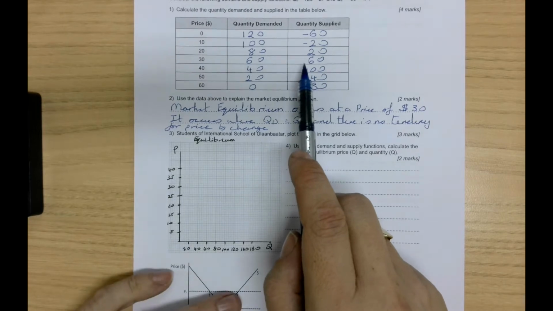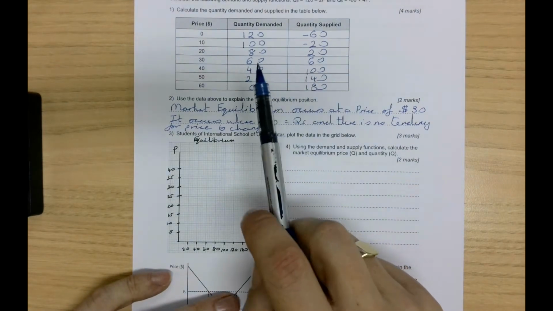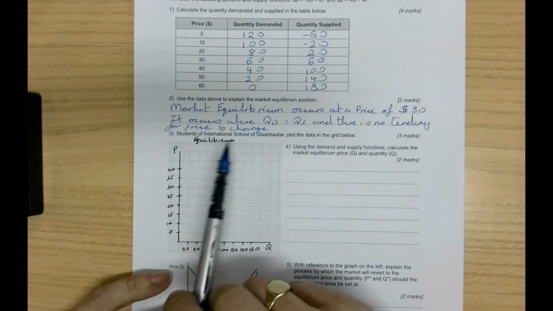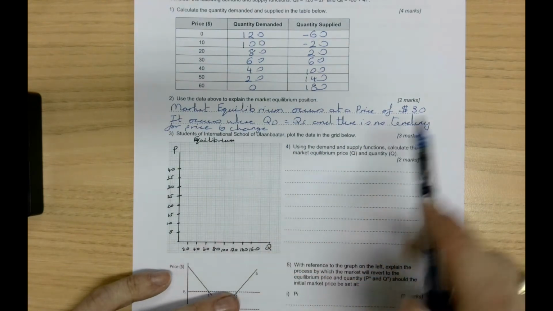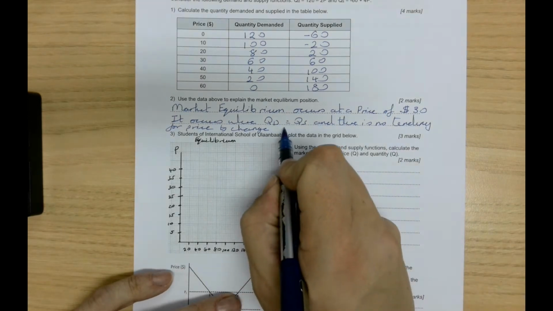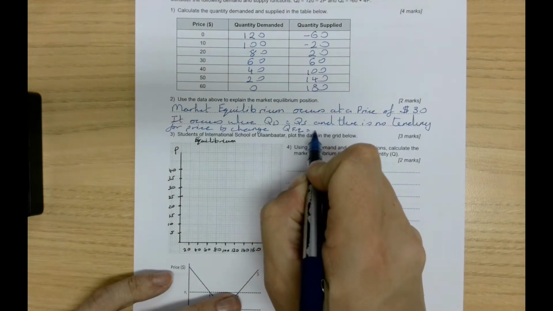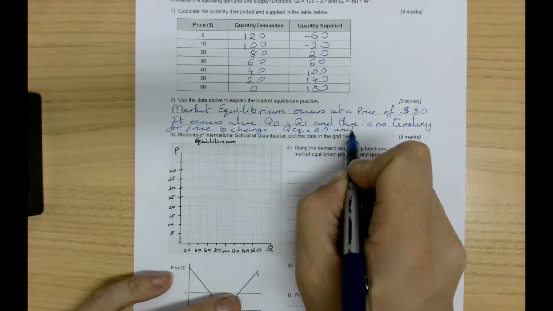That's the only way that we know that, okay? Now, it occurs where QD equals quantity supplied. There's no tendency for price to change. So the equilibrium price is 30, and then QEQ equals 60 units, okay?